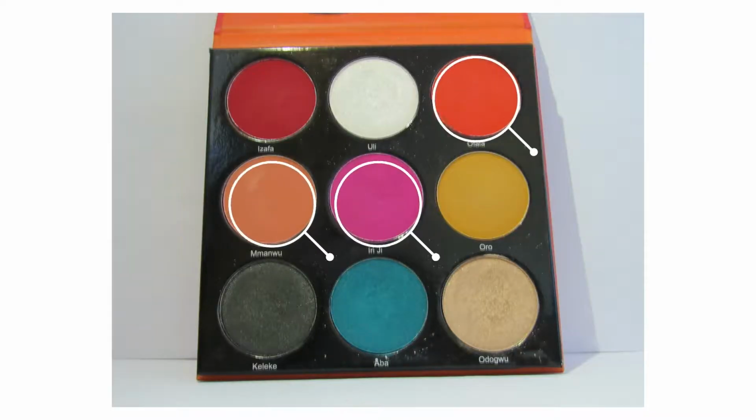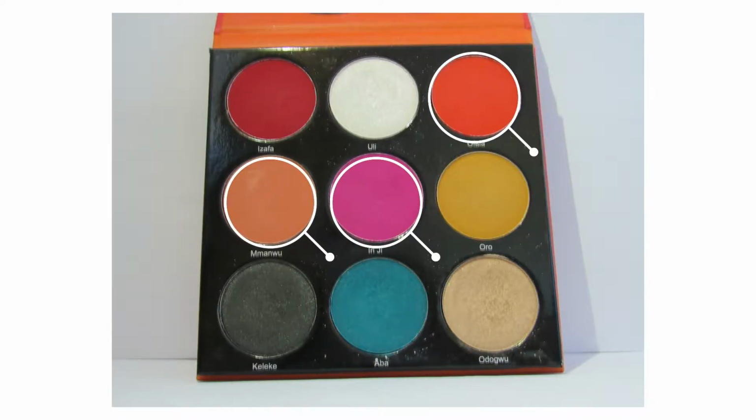I'm now going to go ahead and apply my blush. So I've got all of my blushes here. I've got 10 to choose from, including some colours from my festival palette from Juvia's Place, since I do like using some of these colours for blushes, specifically Ofala, Manwu and Iriji. So those are the only ones that I'm counting into this.